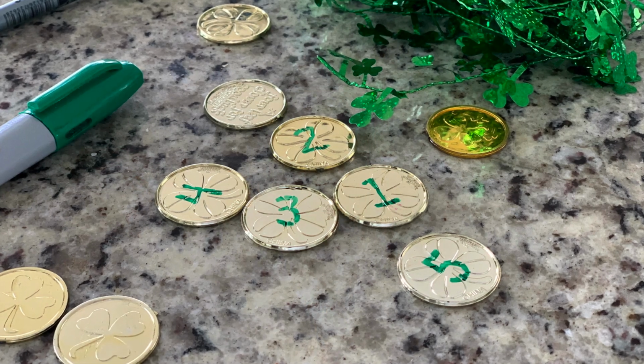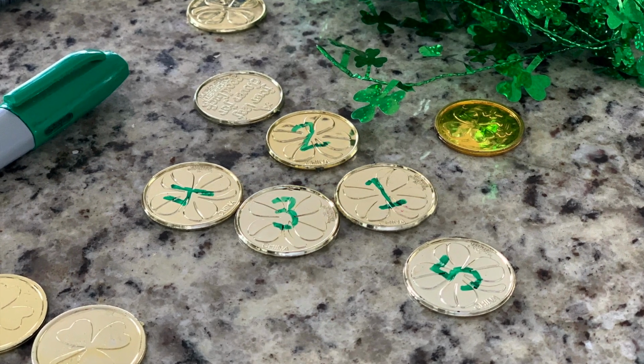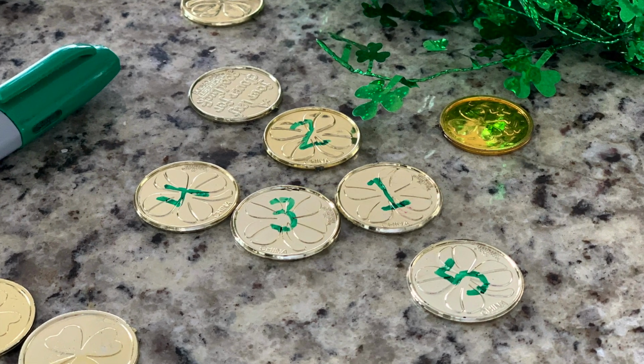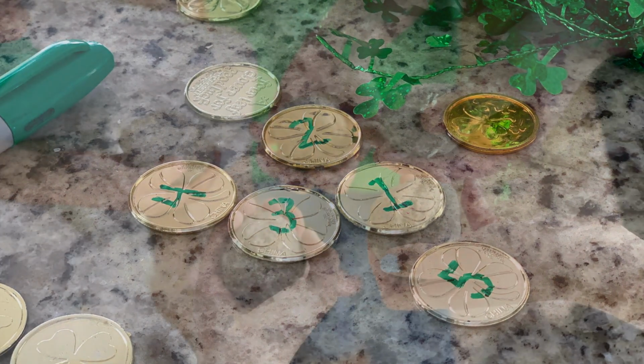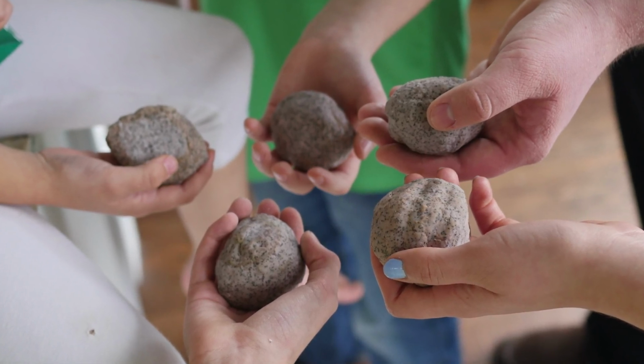So once you get about a kinetic sand consistency, you're going to take one of your numbered coins. For me, I just use pennies or tokens if I have those on hand, and I'll write a number on each penny. So in our family, if we had 6 kids, I would have numbers 1 through 6 on 6 pennies. And you're going to hide these inside the sand.